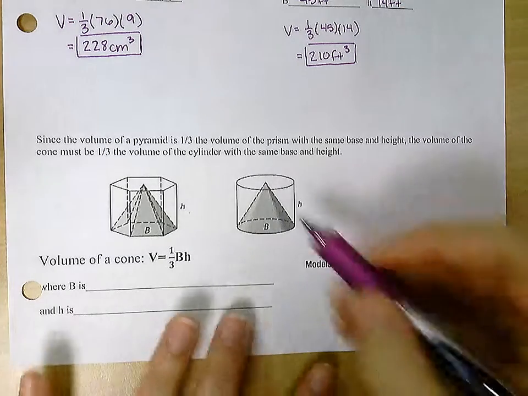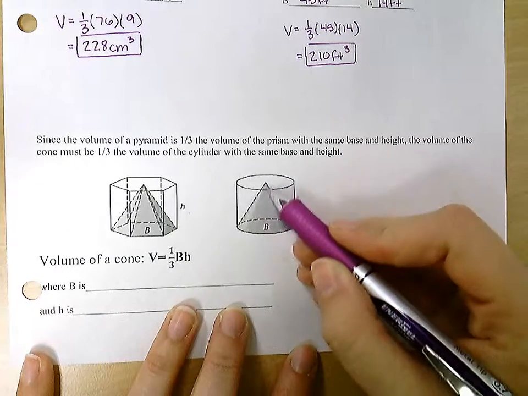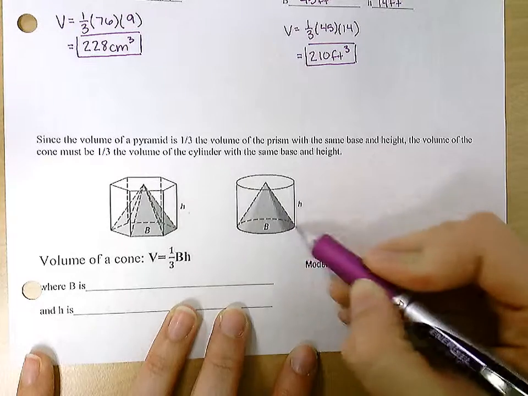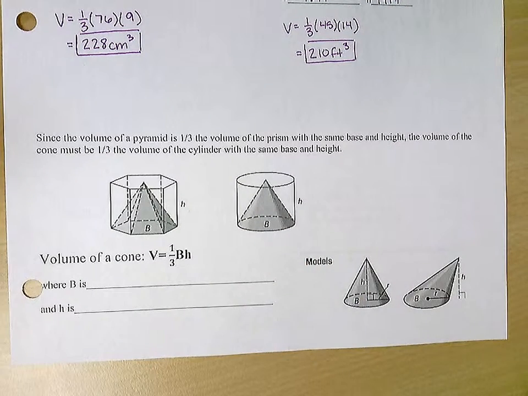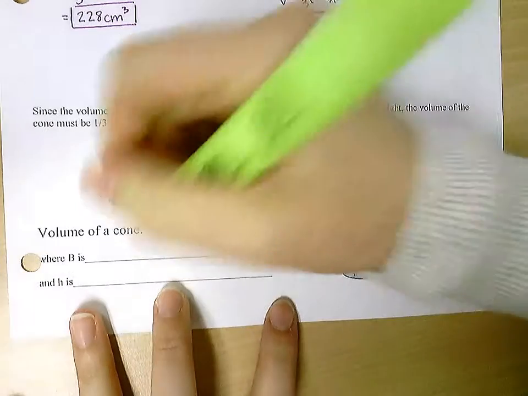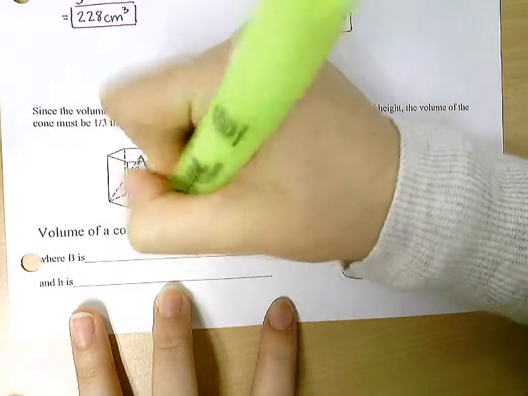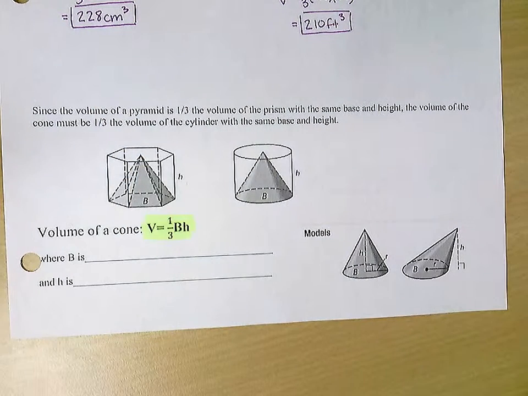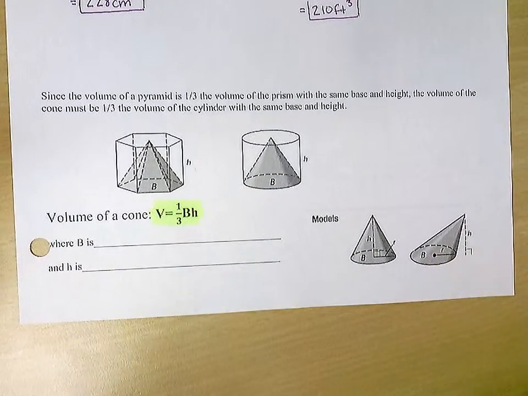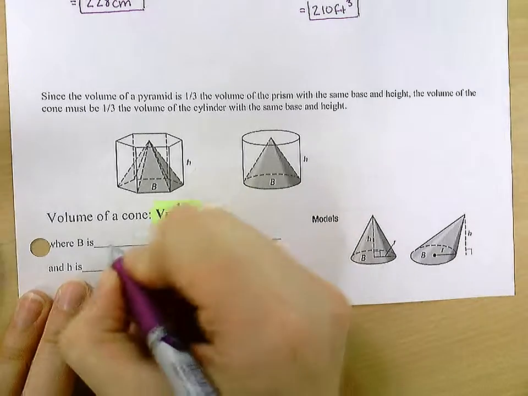Okay, that pyramid is 1/3 the volume of that prism. So that means if I were to have a cylinder, I could create a cone within that cylinder, and it's going to also be 1/3 that volume. So since the volume of a cylinder is just B times H, our formula for volume of a cone is 1/3 B times H, just like it is for a pyramid. Okay, and again, we have a capital B value, that is the area of the base.